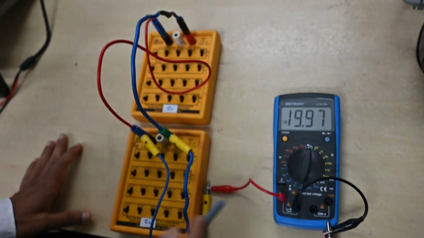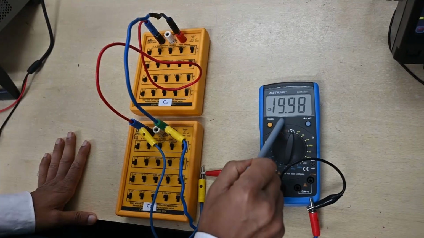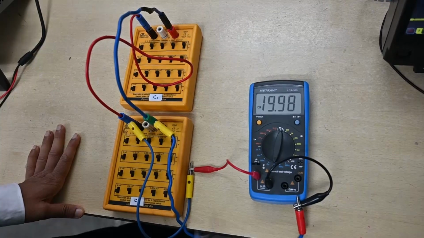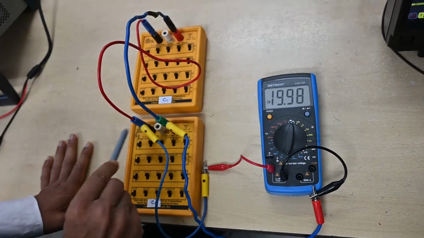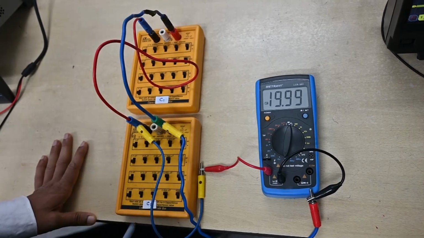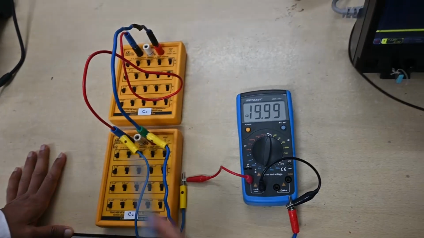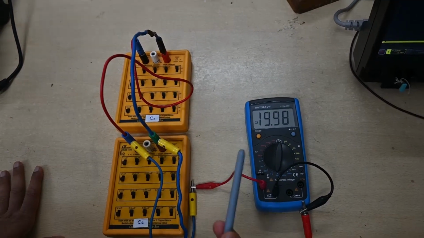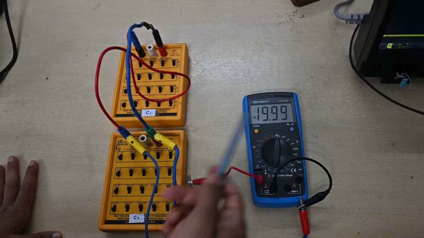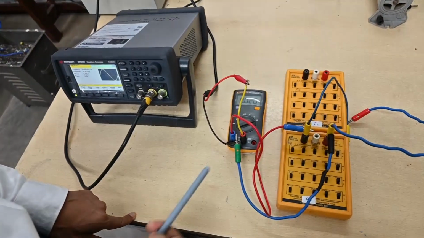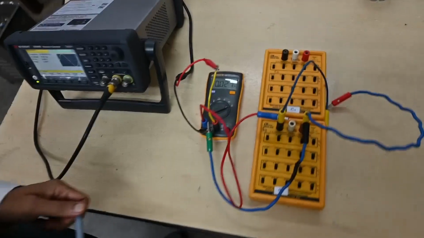So, for this parallel combination, the capacitance value from the meter happens to be 19.99 microfarad. What you see is that with the parallel combination of the capacitors C1 and C2, as marked here, 10 microfarad and 10 microfarad very close to that, the capacitance is increased, and that happens to be C1 plus C2, 19.99 microfarad. Verify that the capacitance changes with series and parallel combination. For that case, we have this supply system now, and we will see how the effective capacitance increases in the parallel combination.